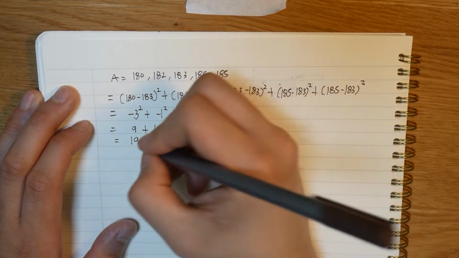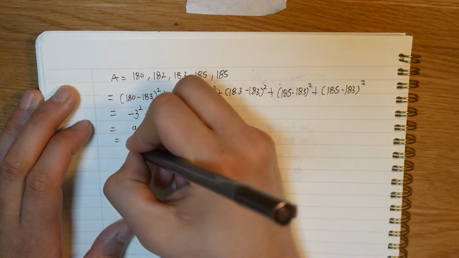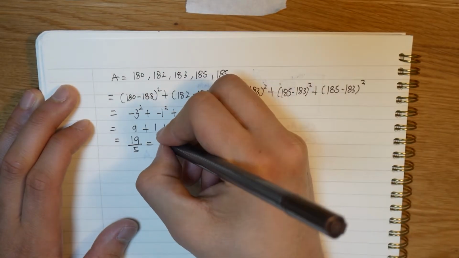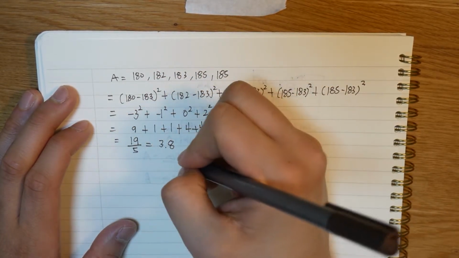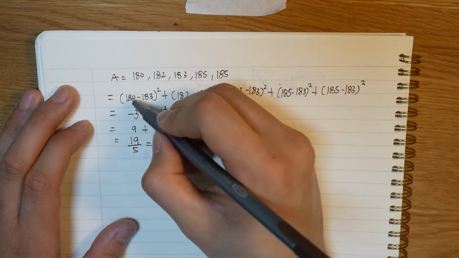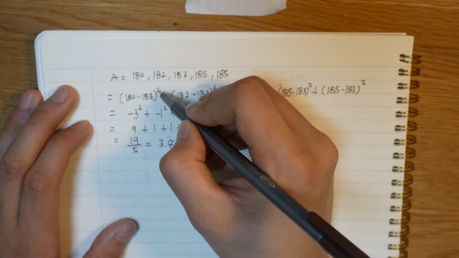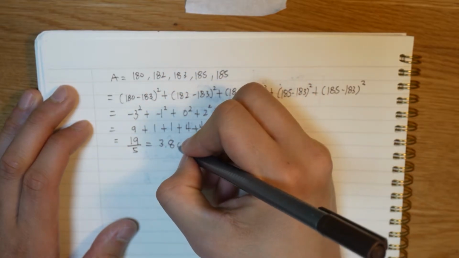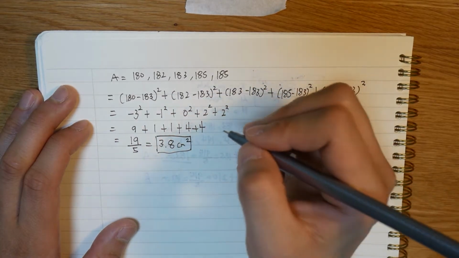And what do we need to do? We need to divide it by the number of heights, right? It's a 5, so 3.8. And what's the unit for this one? So the unit for the height is centimeter, right? But because we squared it, it's going to be centimeter squared. So this is the variance of A.